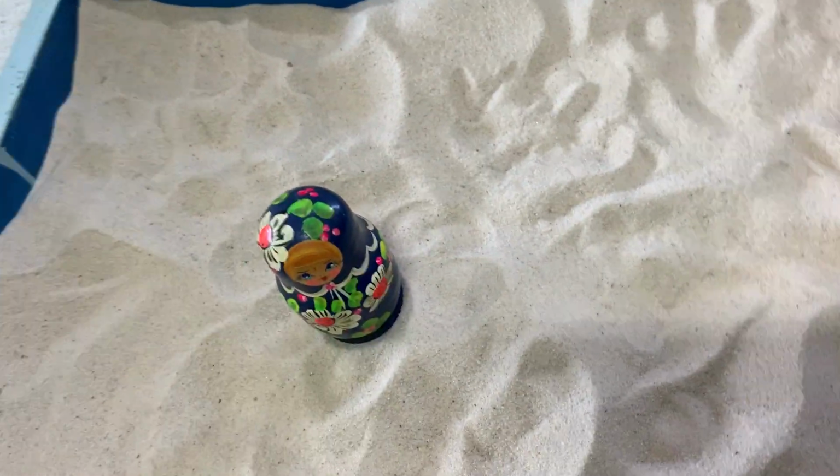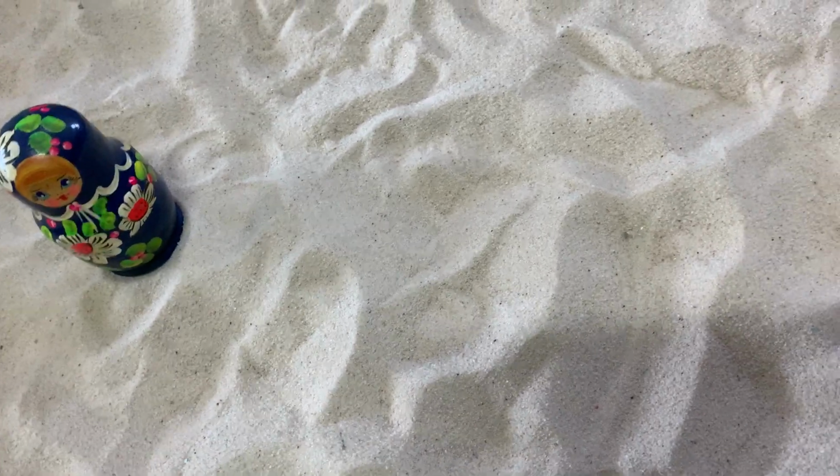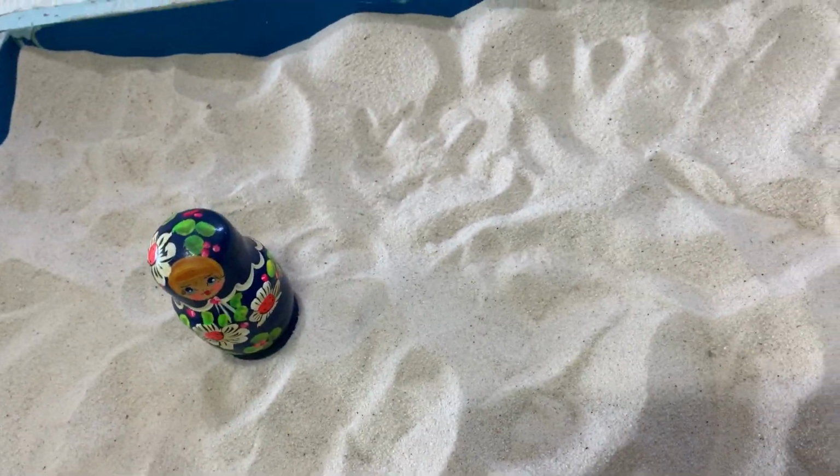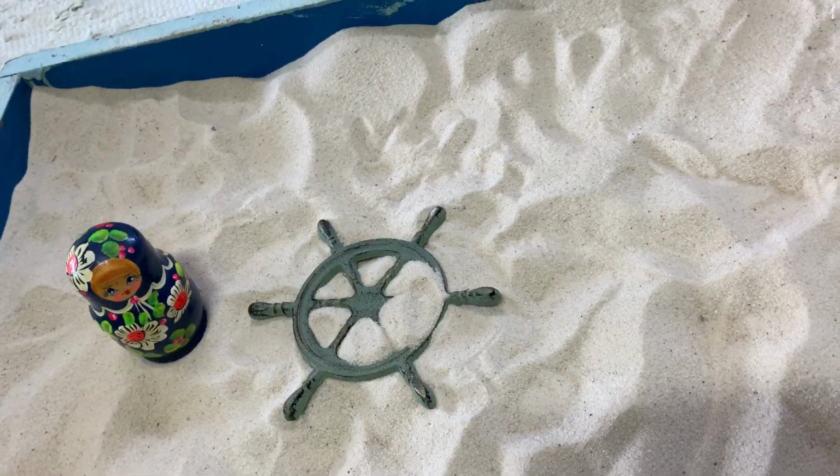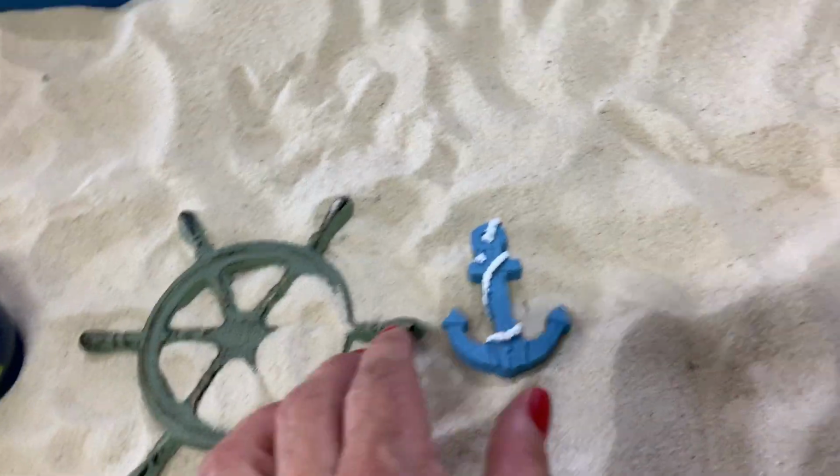In other words, for example, the positives there. So there is the Russian doll, and it doesn't matter in what sequence the client puts them in. There's the Russian doll, there is the steering wheel and the anchor.